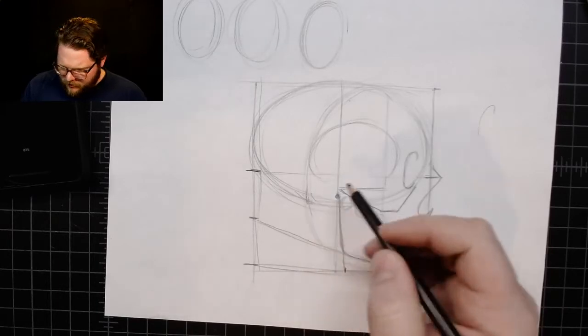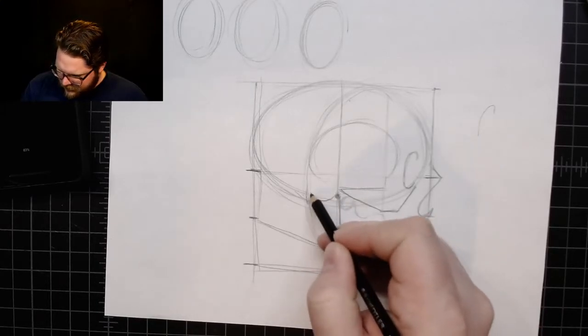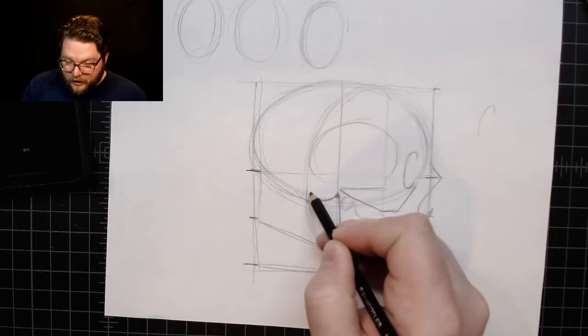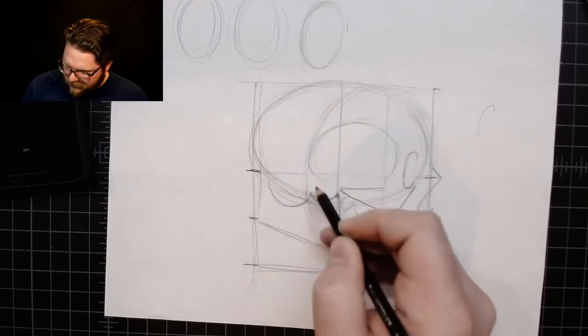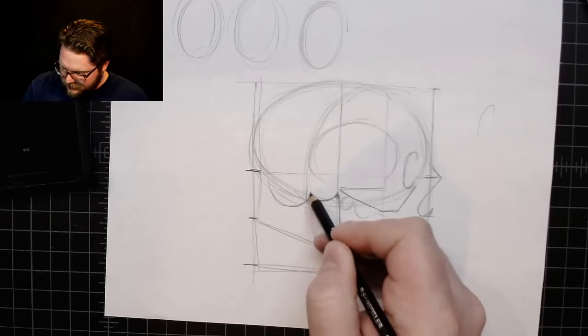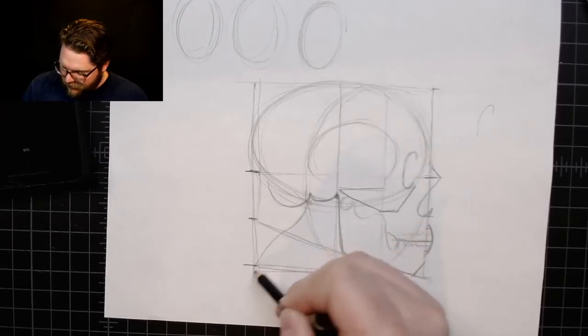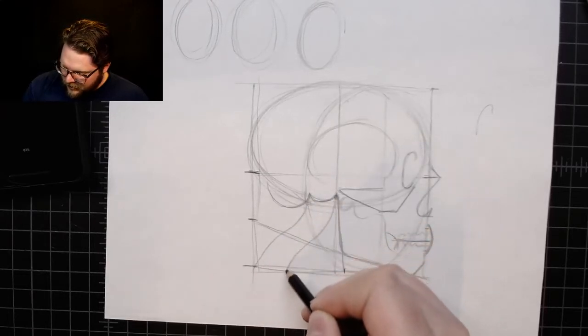I'm trying to remember what it's called actually. But there's a little arch here, and the skull goes a little bit lower right here because the spine connects right here in this kind of beautiful S curve and holds up that head.